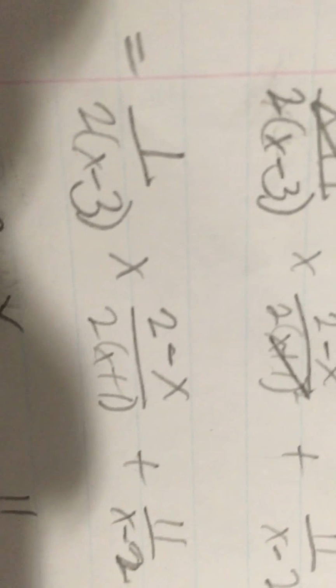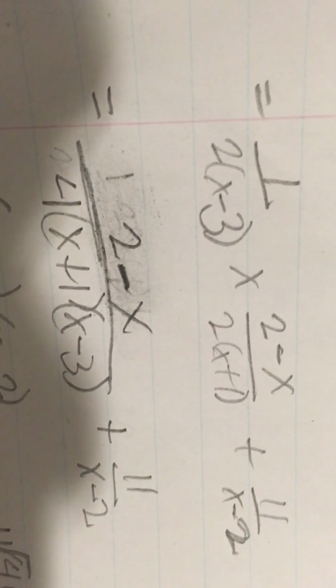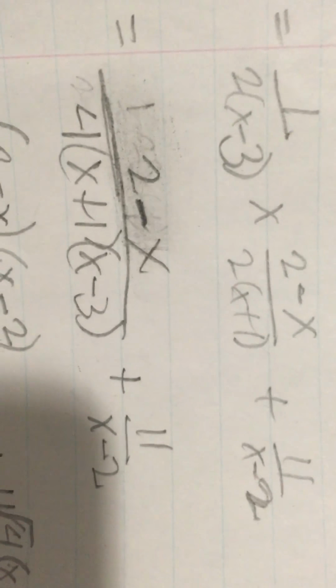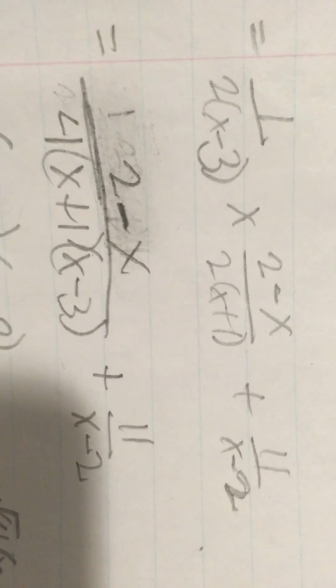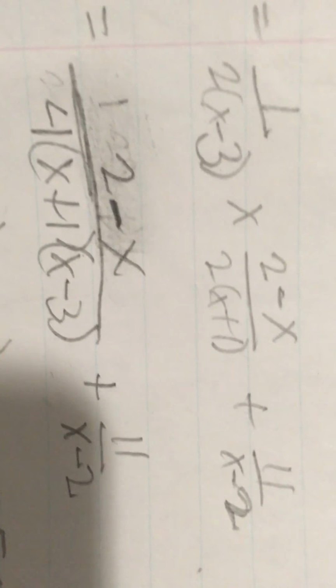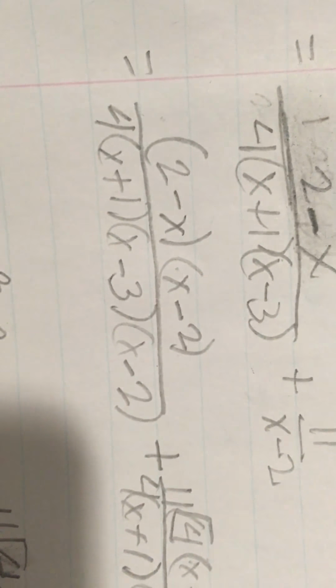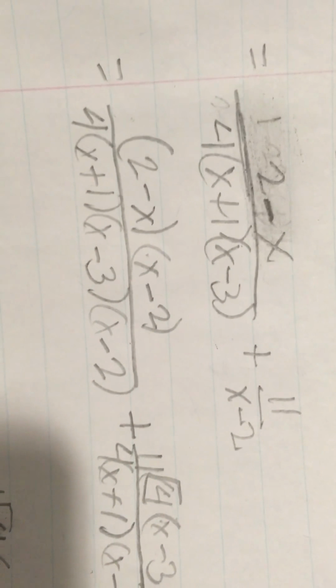Next, we can multiply these two, which will become (2 - x)/(4(x + 1)(x - 3)) + 11/(x - 2). Now, since we have to add these two fractions, we have to find the lowest common denominator. So what we could do is multiply the denominators together, which will get 4(x + 1)(x - 3)(x - 2). And what you do to the bottom is what you do to the top.